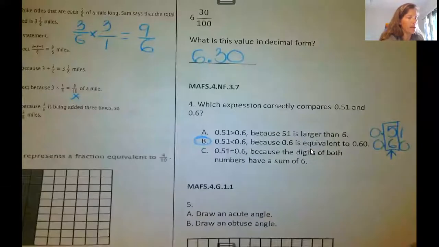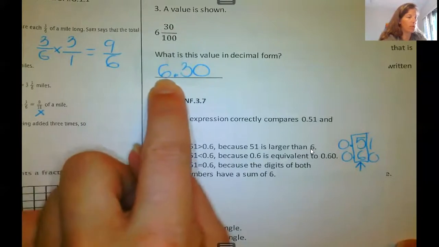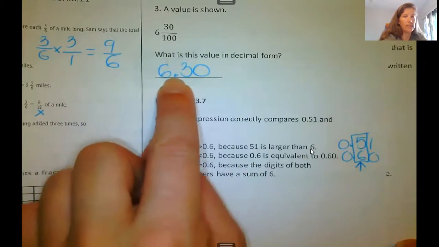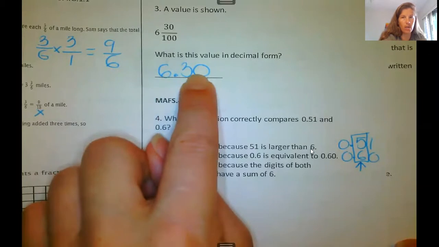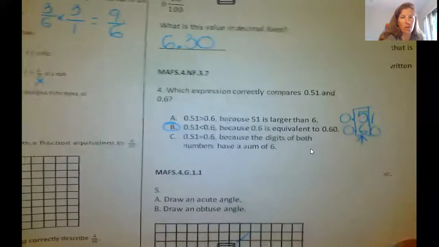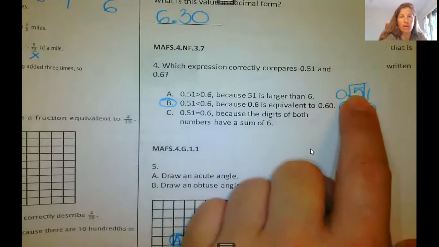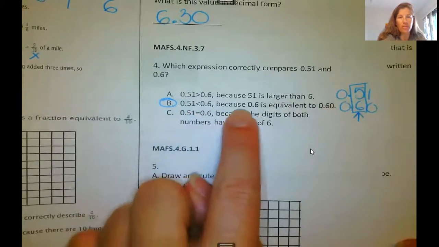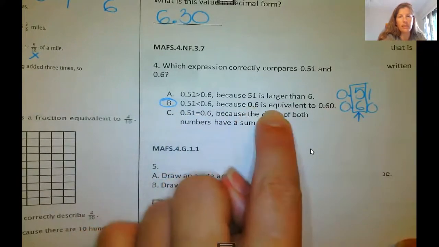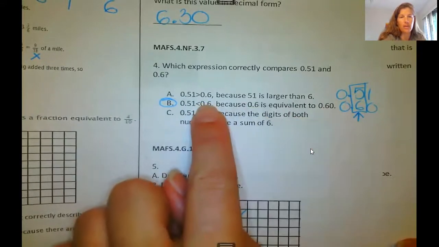Number 3, it wants you to write this as a decimal, so 6 wholes, so it gets to go on the left side of the decimal, and then 30 over 100 is 30 hundredths. You need to have that 0 there. Number 4, which one correctly compares them? If you line them up, you see the 6 is bigger than the 5, so 6 tenths is equivalent to 60 hundredths, and so this one is correct, B.